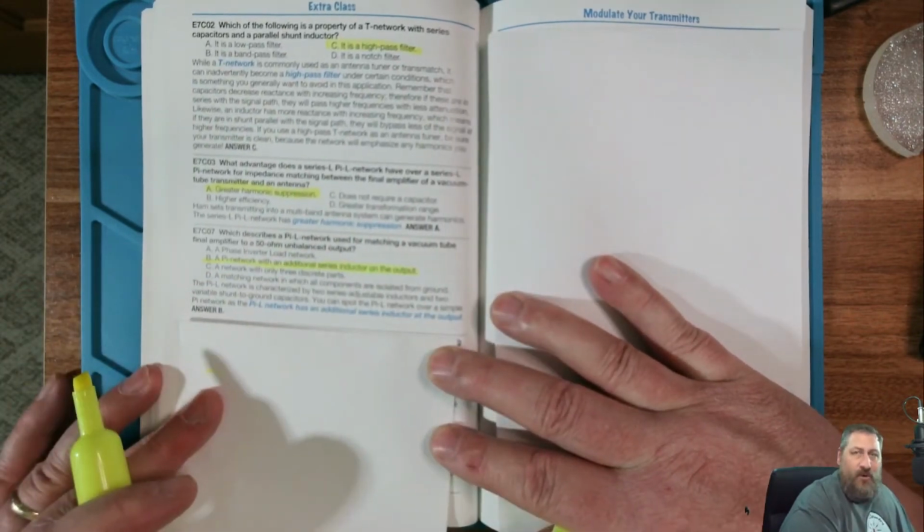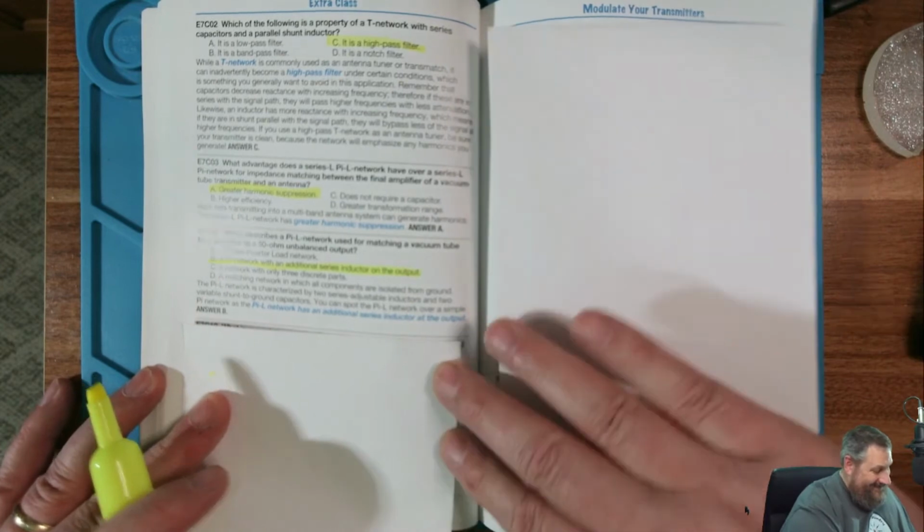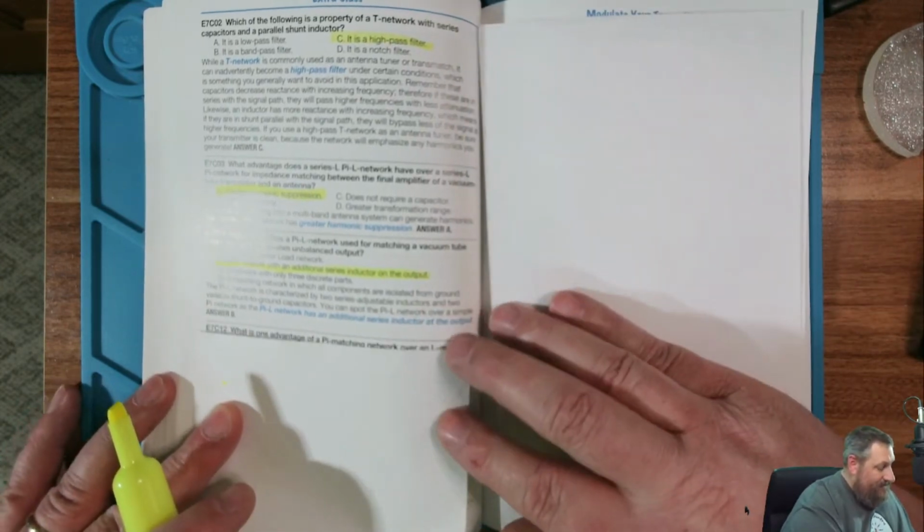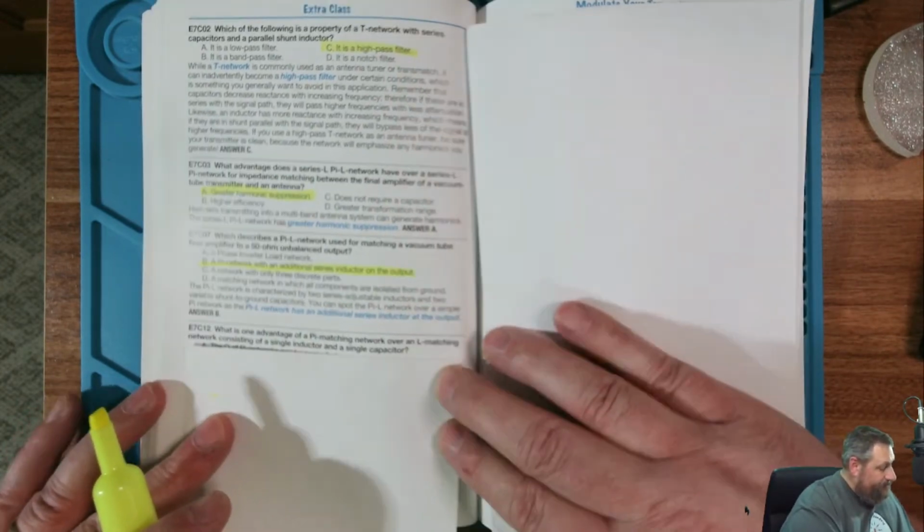Don't we feel so educated? There is a lot to this test. I can't wait to get it done.